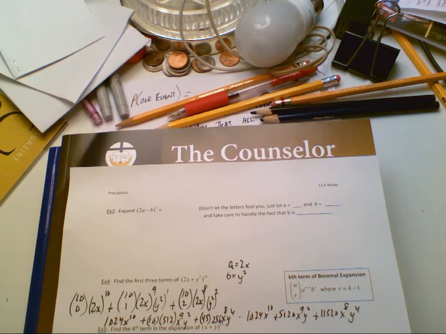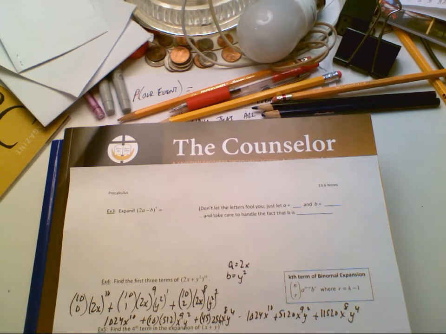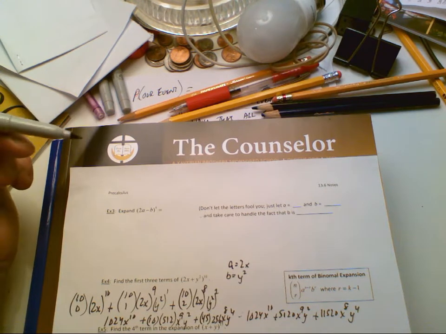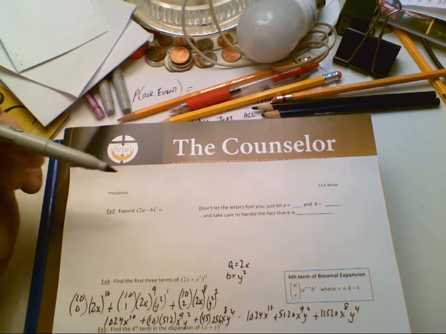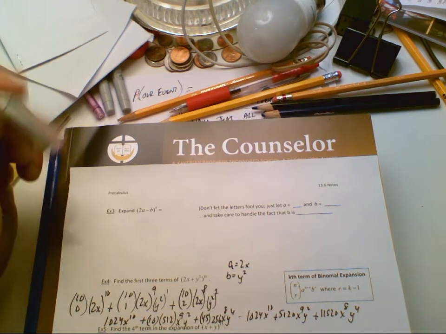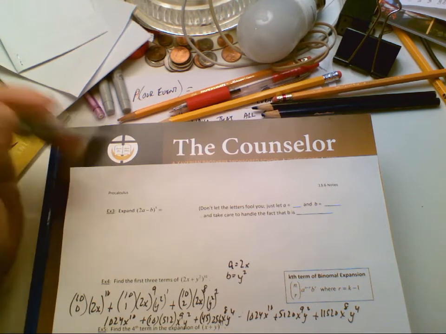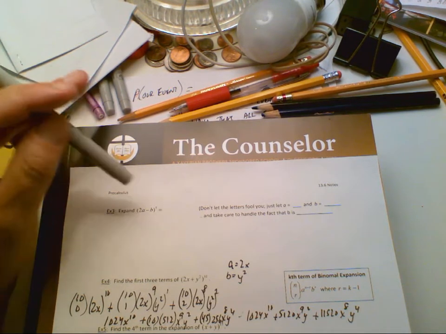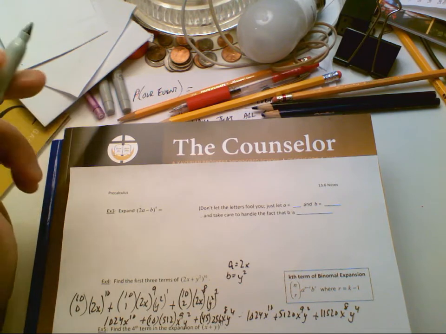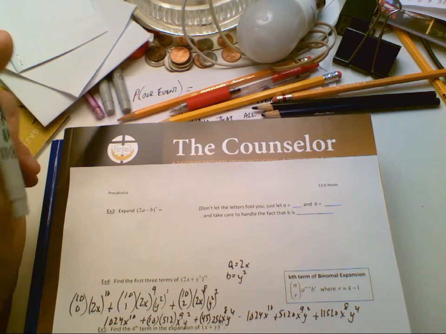Because in this part of the video, we're going to tackle example 3 on the last page. We have a different structure now. Instead of something of the form a plus b, we have something of the form a minus b. It's going to require us to do a couple things extra, but stay with us and we should be in pretty good shape on this.